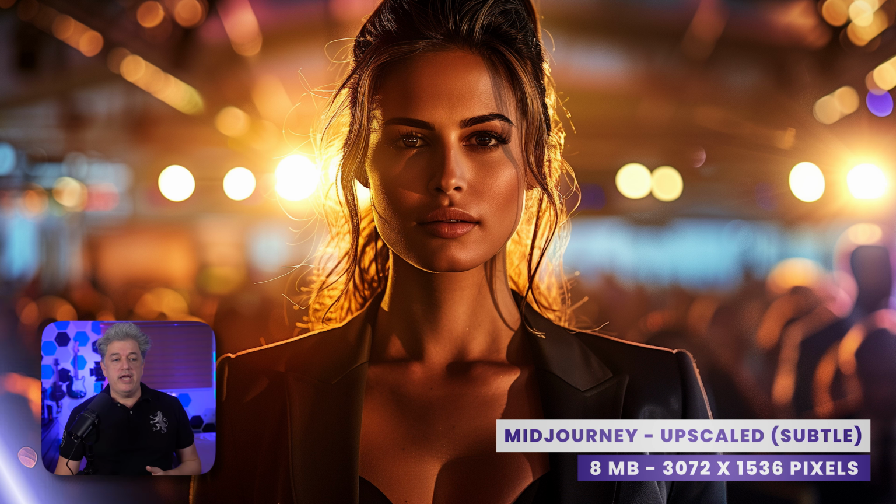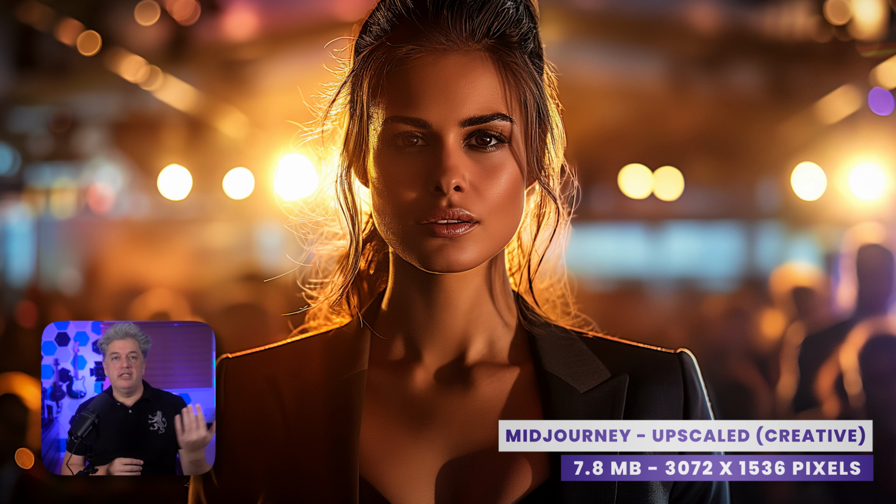If we go with creative, the picture changes pretty significantly. The light changes behind her slightly, her expression changes. It's a high quality image, and this is most of the time probably what you're looking for. And this is the real magic of the creative upscale inside of Midjourney.